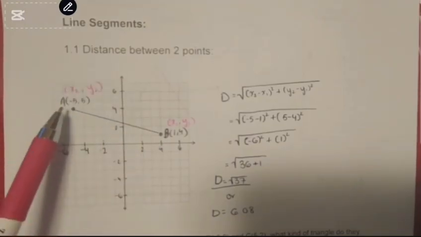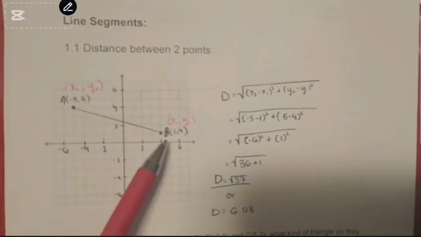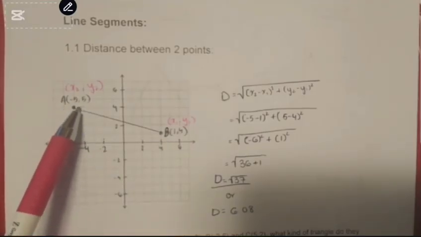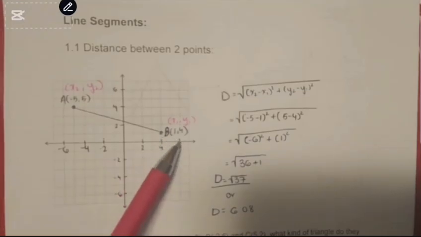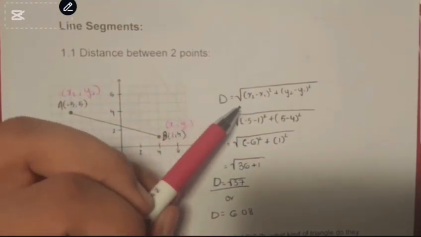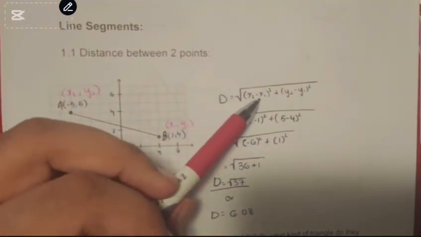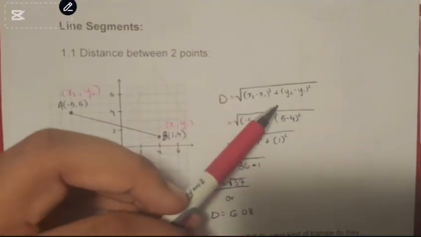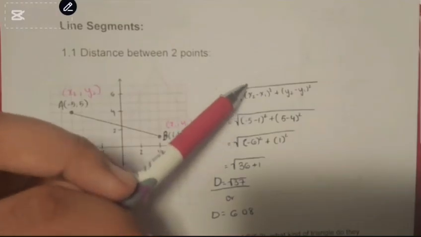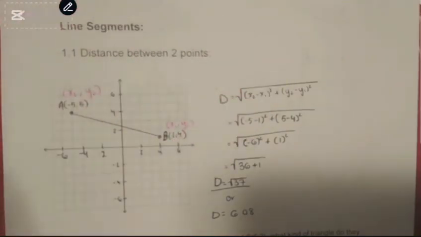So in this graph, we can see we have the points A and B. A has the point minus 5, 5, and B has the point 1, 4. And when we want to calculate the distance between 2 points, we use this formula here. So D is equal to x2 minus x1 all to the power of 2 plus y2 minus y1 all to the power of 2. And all of this is square rooted.